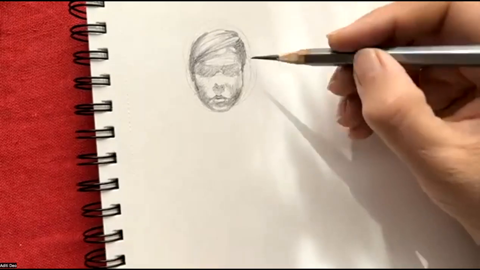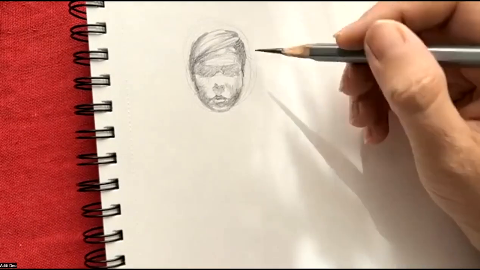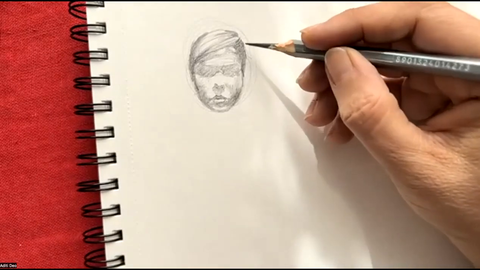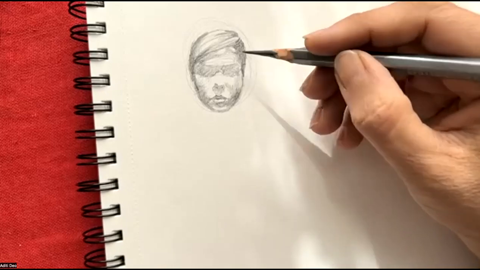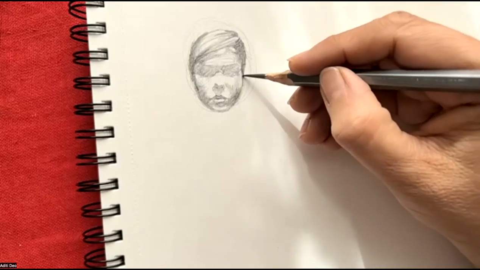At this stage, I feel fairly confident of the lines that I've made. So I can now start darkening certain areas.